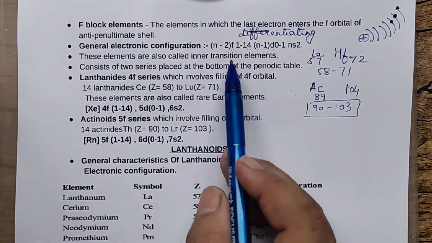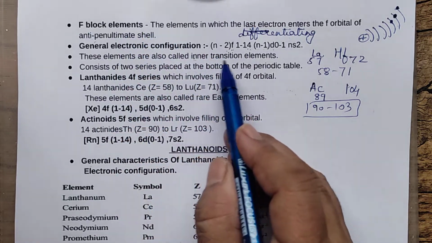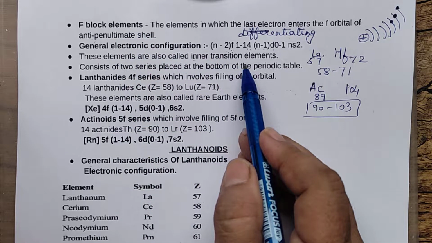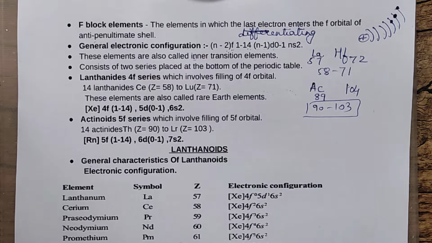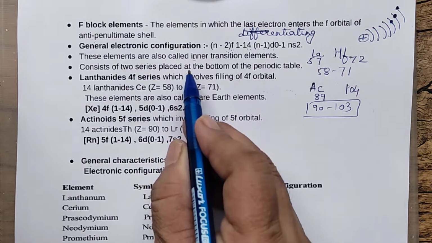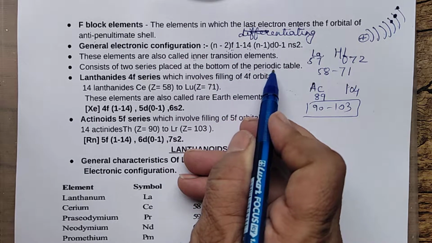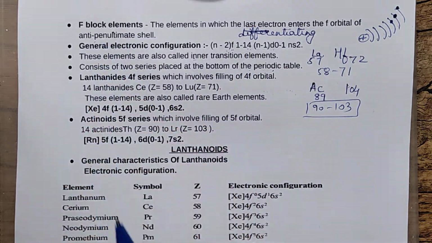F block elements are also termed inner transition elements, because they are lying in between the transition elements. Not actually lying, their atomic numbers are in between. Actually their position is at the bottom of the periodic table. So there are two series which are placed at the bottom of the periodic table. These belong to the F block.